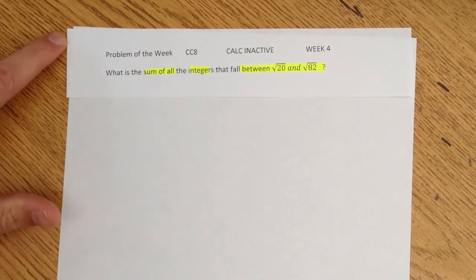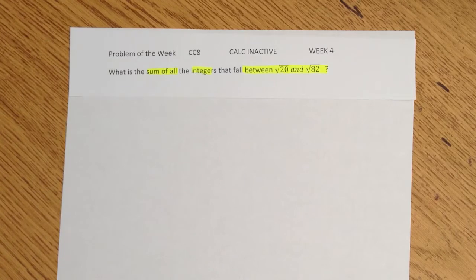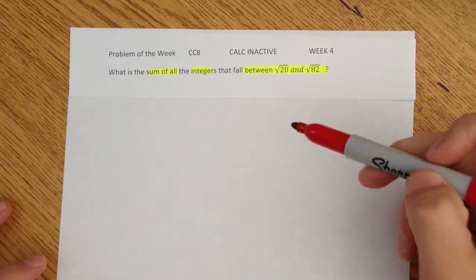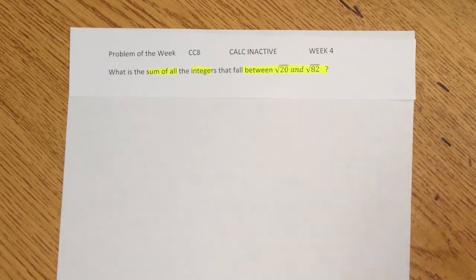Here's our problem of the week for Common Core 8 for week number 4. This problem is calculator inactive, so you're going to need to know how to do this without a calculator. The question says, what is the sum of all integers that fall between the square root of 20 and the square root of 82.